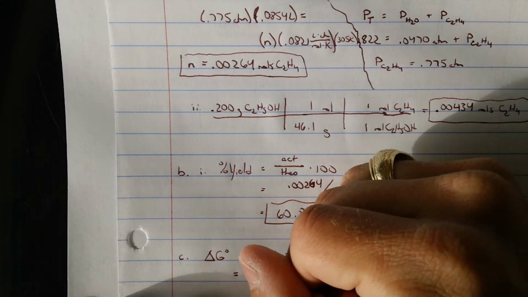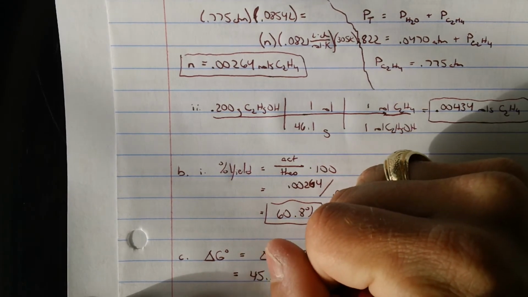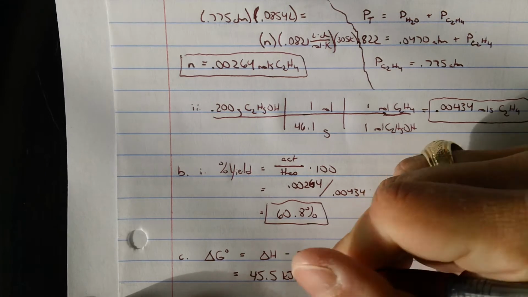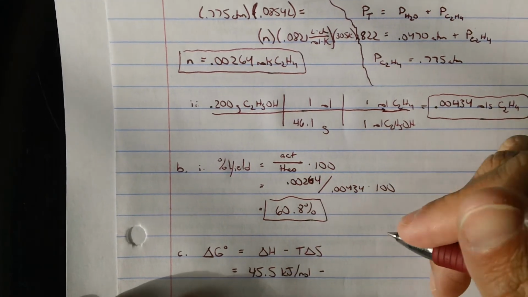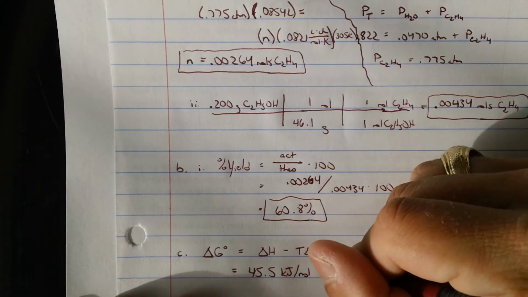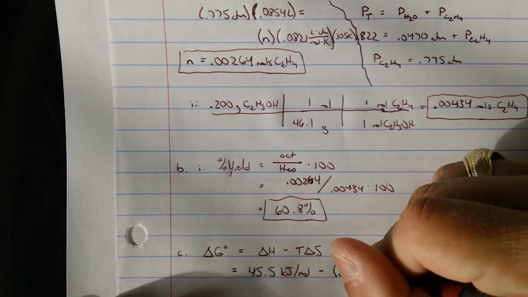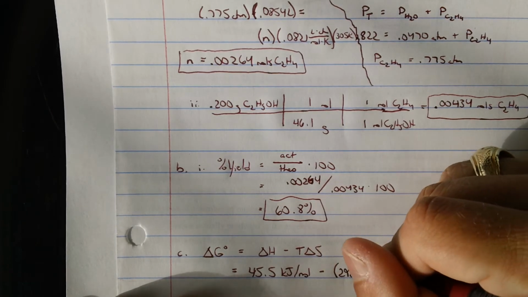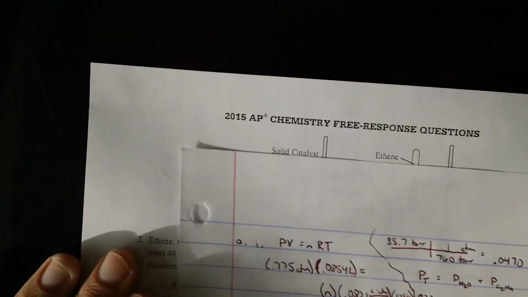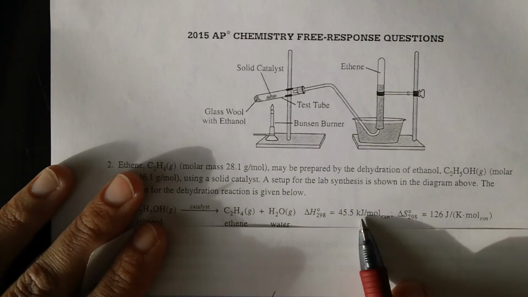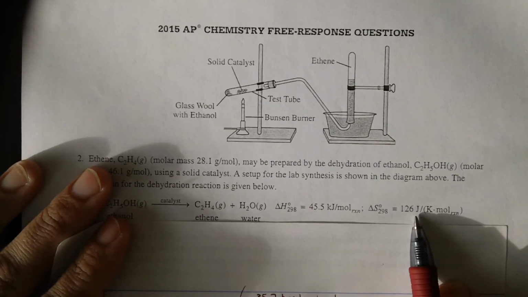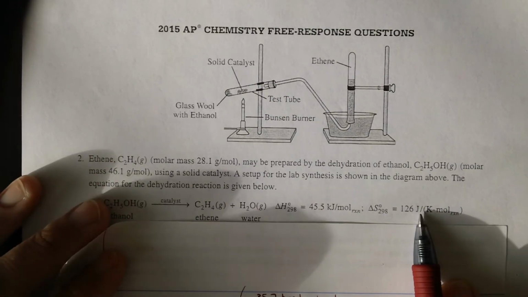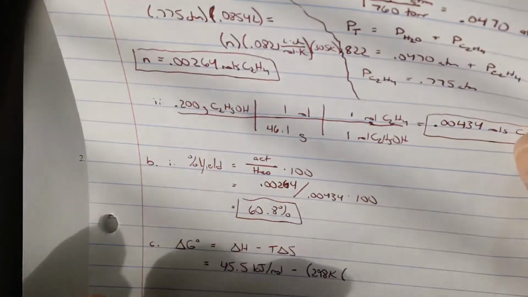Units, be careful. That's kilojoules per mole on the delta H, minus T delta S. Temperature is 298 Kelvin times our delta S. Our delta S units, look at kilojoules per mole here, joules here. And so we've got to take that delta S and change it into kilojoules.